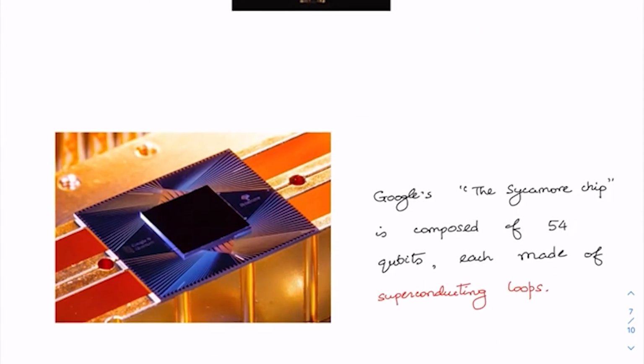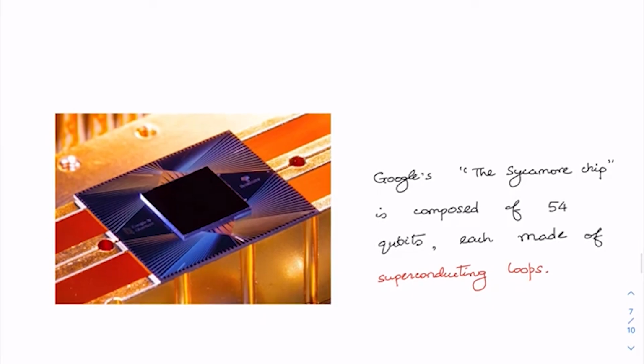Google's algorithm runs on a computer chip composed of 54 qubits, and each qubit is made of superconducting loops. However, there's a caution, by the way, that this is a tiny fraction of the 1 million qubits that could be needed for a general purpose machine. Still, it was considered and hyped as a great achievement, and indeed it was a great achievement.